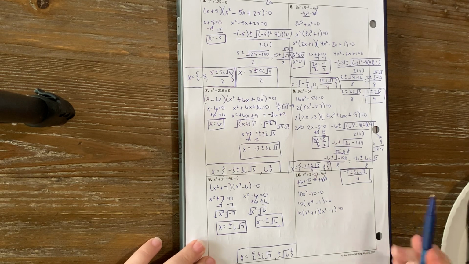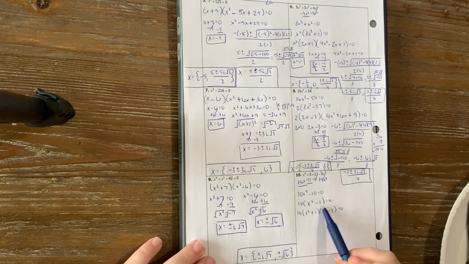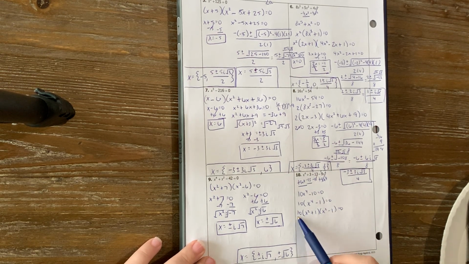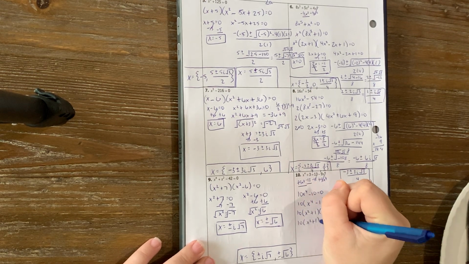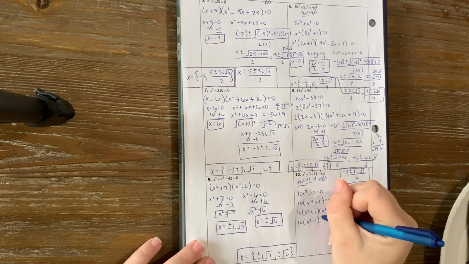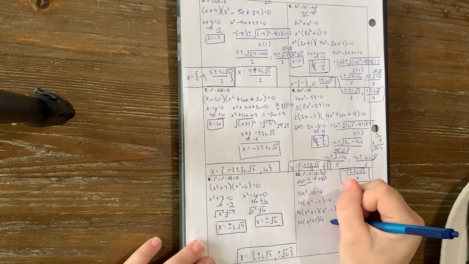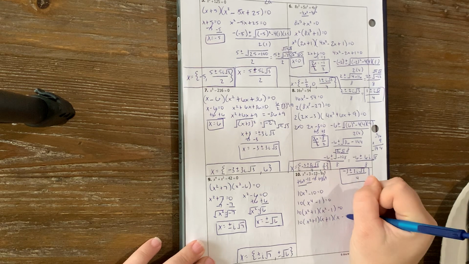Can we simplify further? Yes, we can still do the difference of squares with the x squared minus 1. So this first part right here, we just rewrite it and pull it down. The square root of x squared is x. The square root of 1 is 1. So x plus 1, x minus 1. And that's as simplified as we can get it.